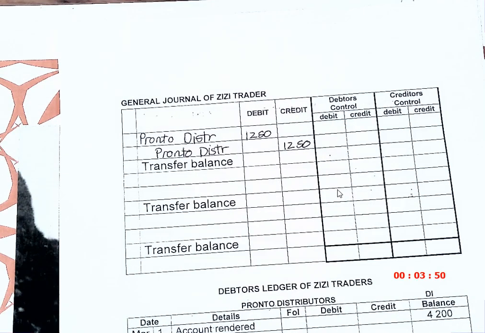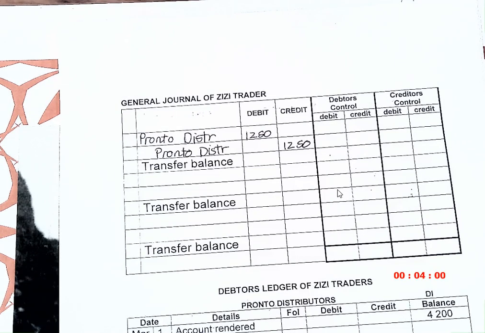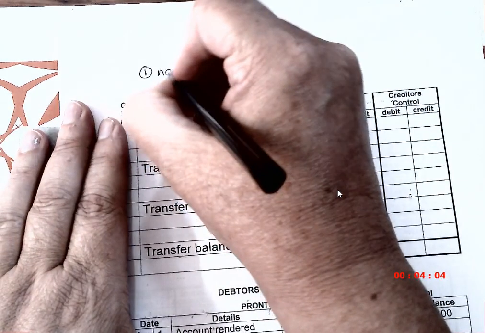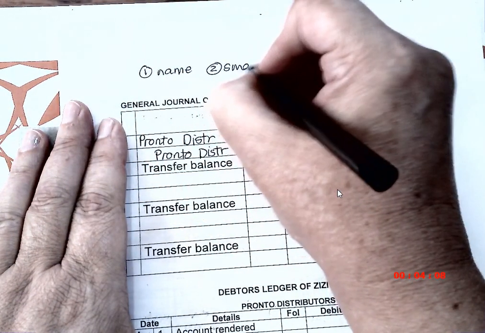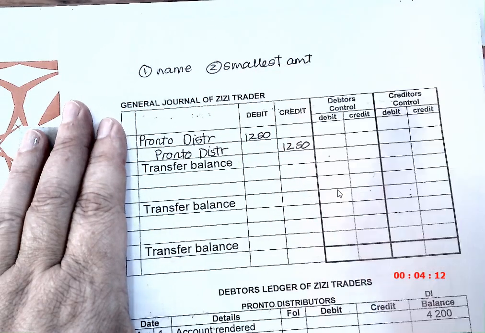Because you always take the smaller to the bigger. You always take the smaller side to the bigger side. Right. So step 1 is you write the name. Step 2 is you take the smallest amount. Now you're going to identify.